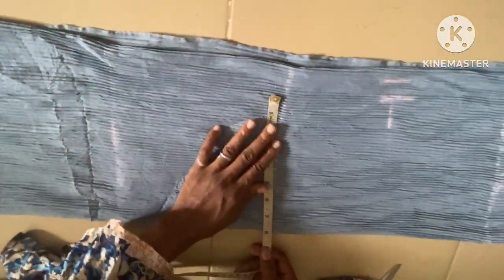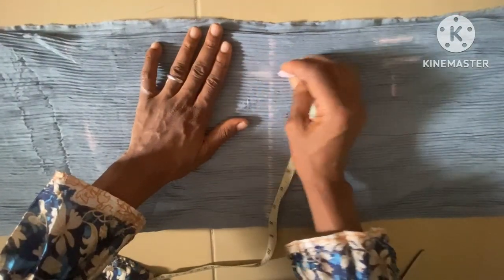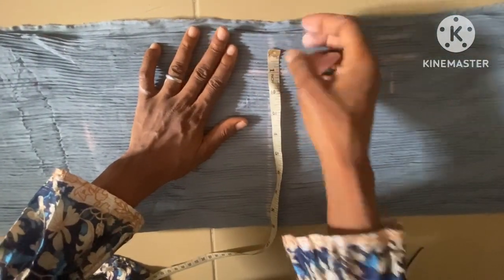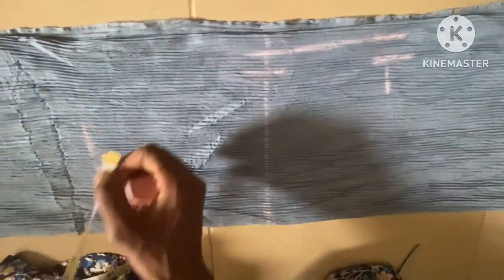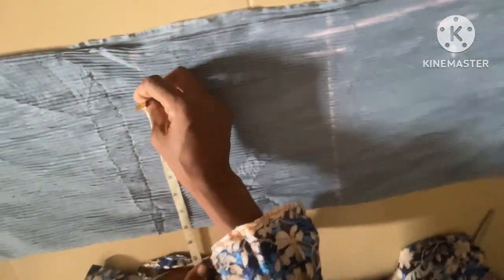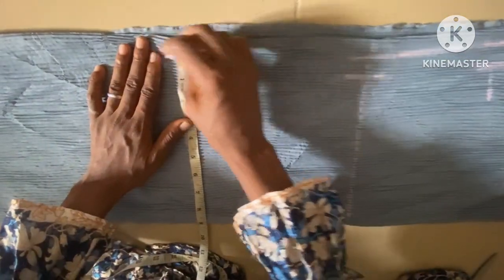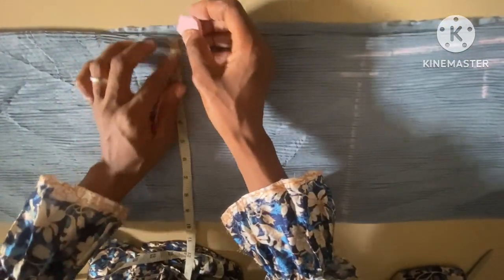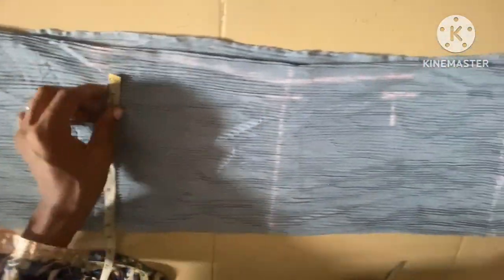Then the next thing is the wideness of the waist, which I'll make use of 32 inches. That is 8 with the seam allowance of 1 inch. Then I'll connect it to the bust line. The hip measurement here, that's the wideness of the hip, is going to be 36 inches. That is 9 in 4 places with the seam allowance of 1 inch. Then I'm going to connect it together.